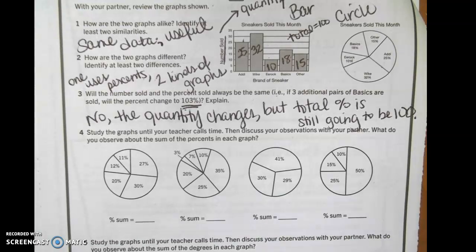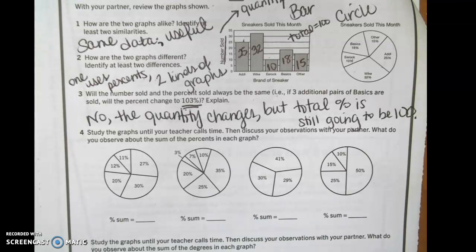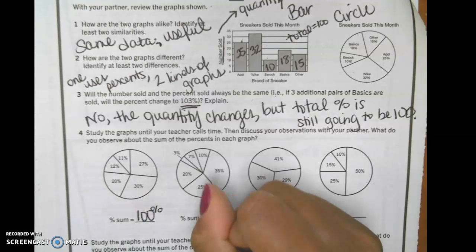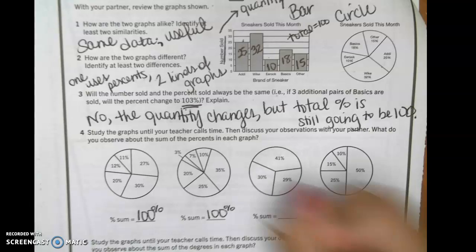Okay, what do we observe? They all equal 100%, which is the whole. So each sum should be 100.